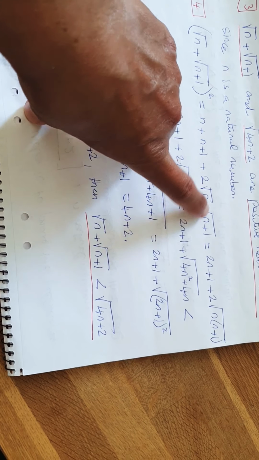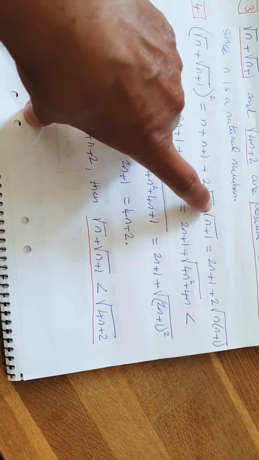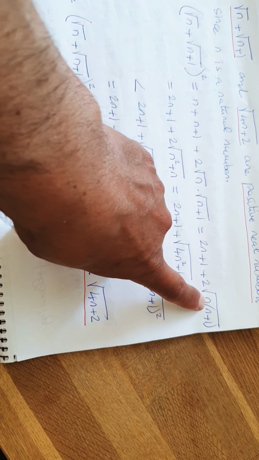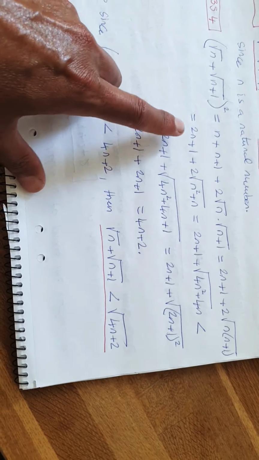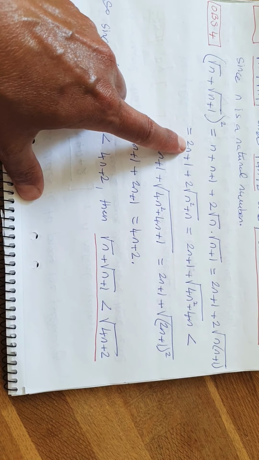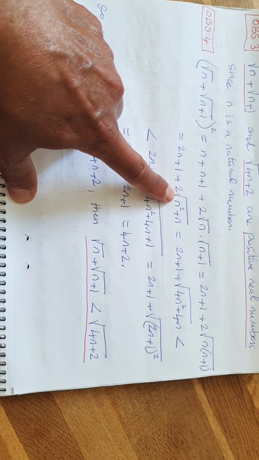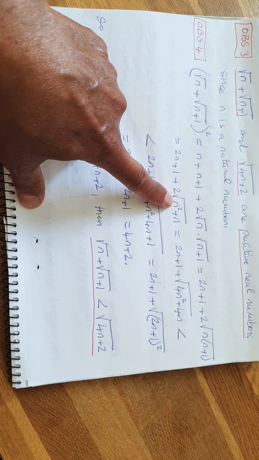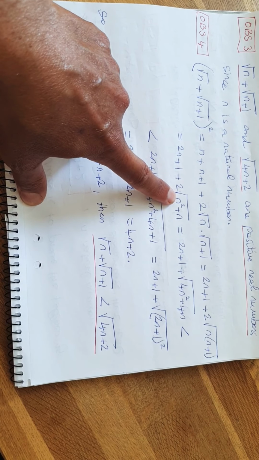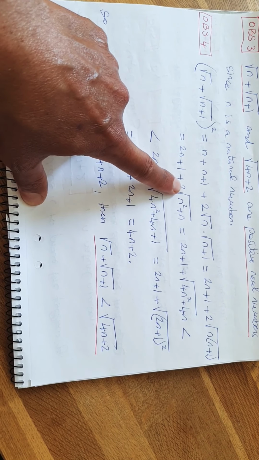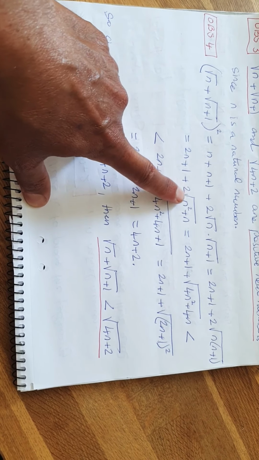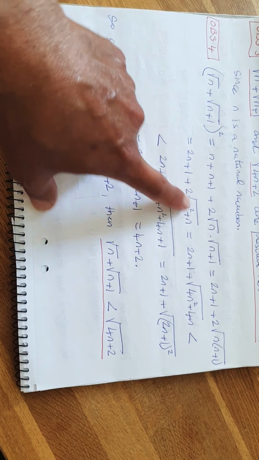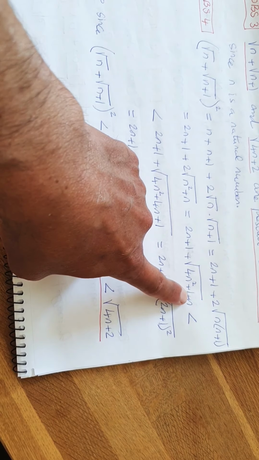And if I multiply those square roots together, I will get this expression. Now, by distributing n into n plus 1, I will get the next expression, 2n plus 1 plus 2 square root of n squared plus n. And by moving the 2 under the square root, I will get the following.